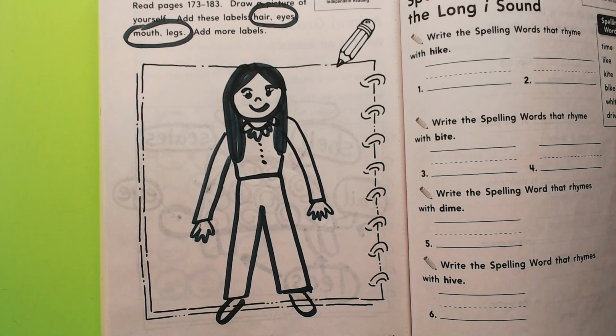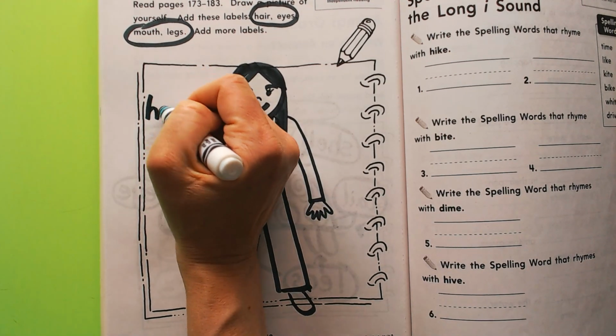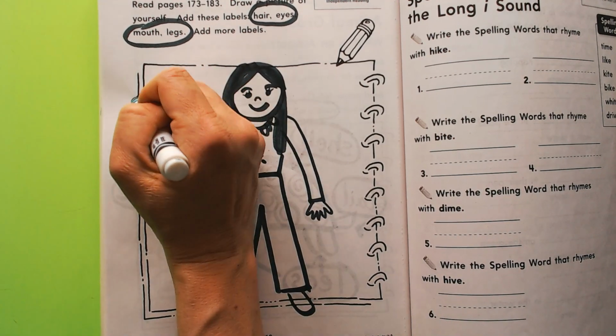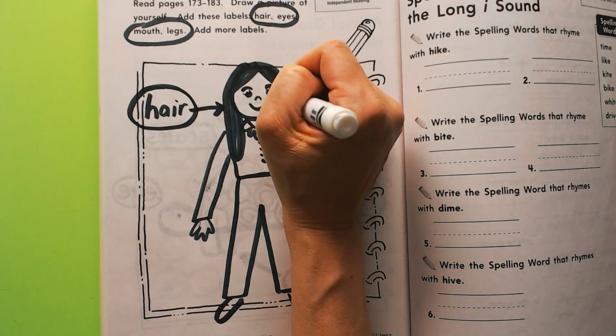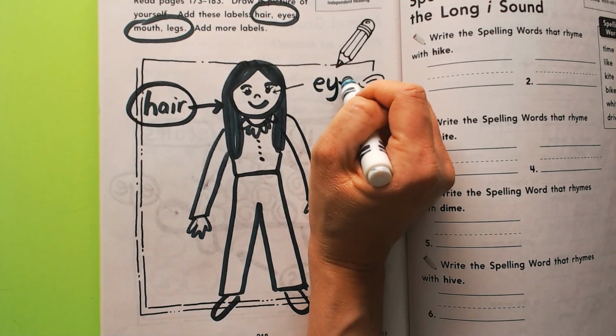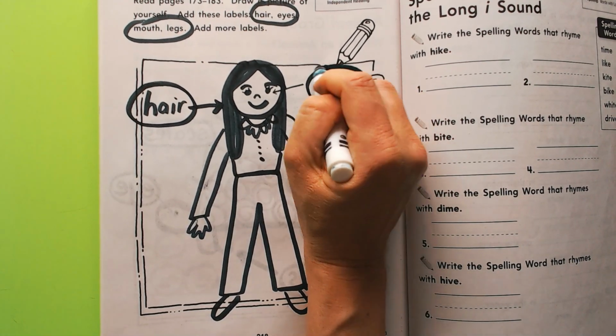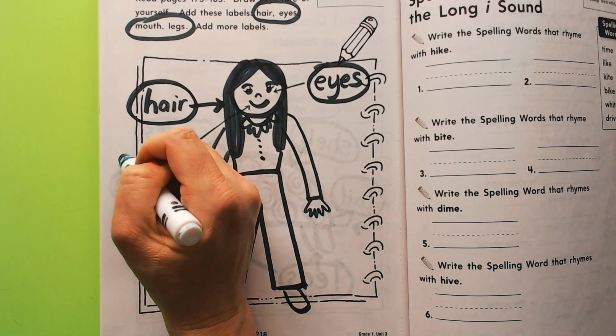And I'm going to go ahead and start labeling my diagram. So this says hair. And this says eyes. Now we have to have one up to my mouth. Mouth.